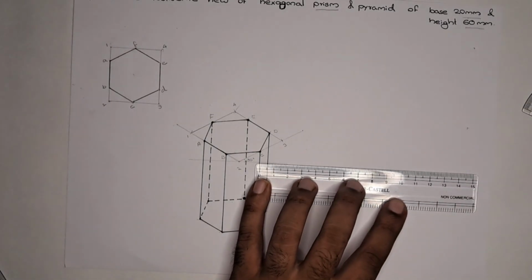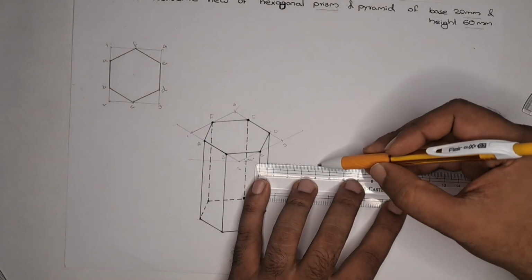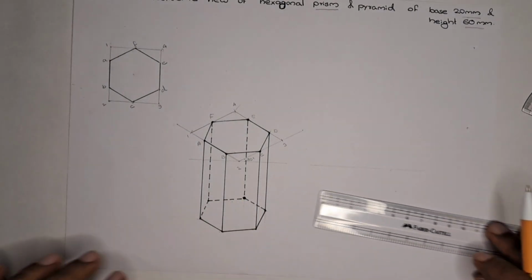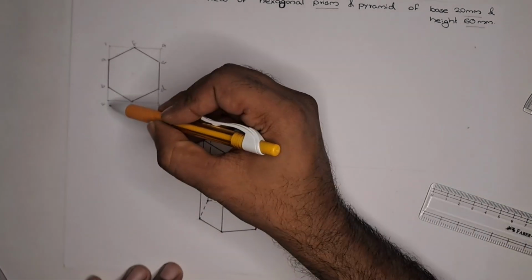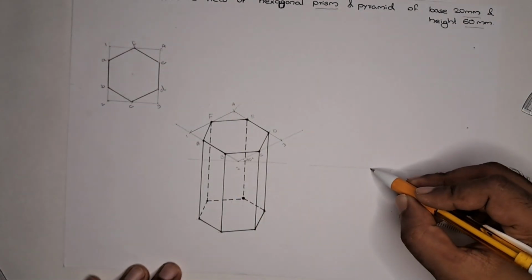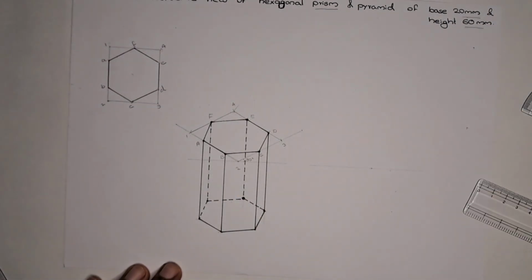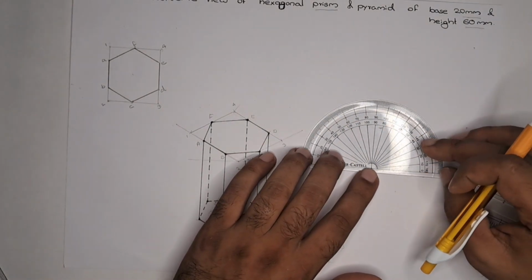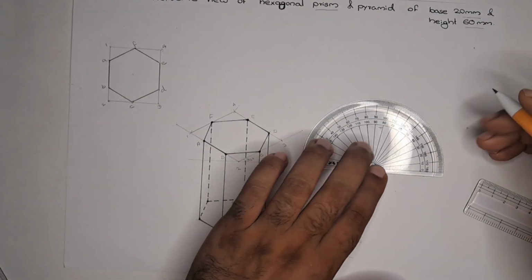Draw the reference line. Mark the point 2 and plot 30 degrees on both sides.